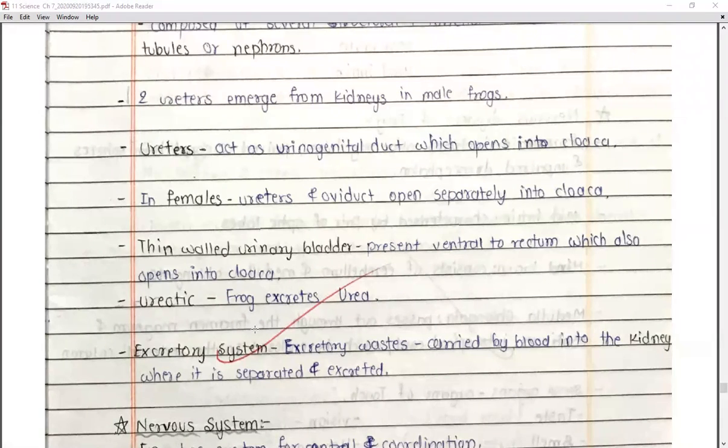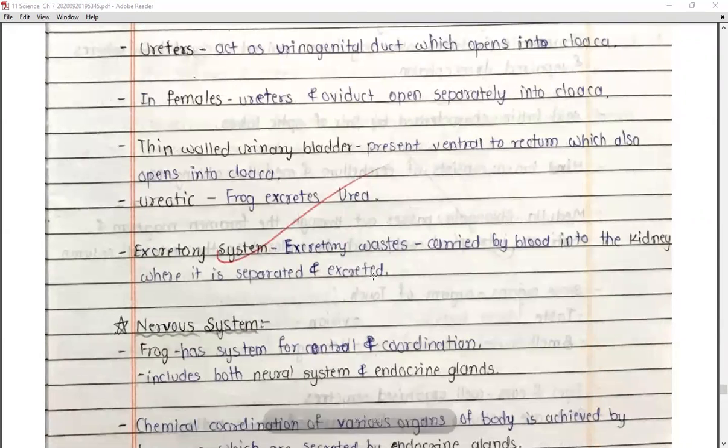Now the frog is said to be a ureotelic animal, right? Because it excretes urea. Simply you can say ureotelic animal, right? Next, the excretory waste is carried by the blood into the kidney, where it is separated and excreted, right?